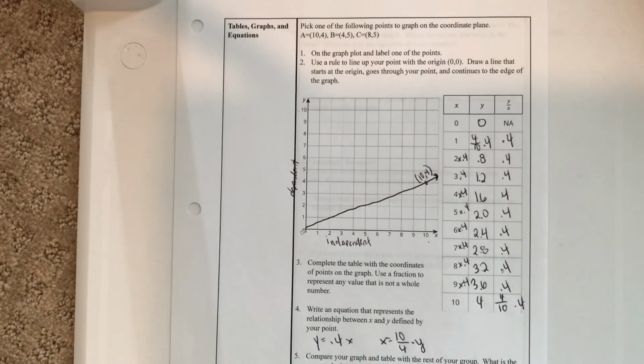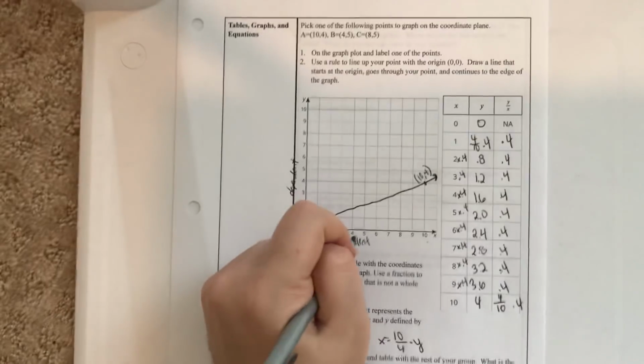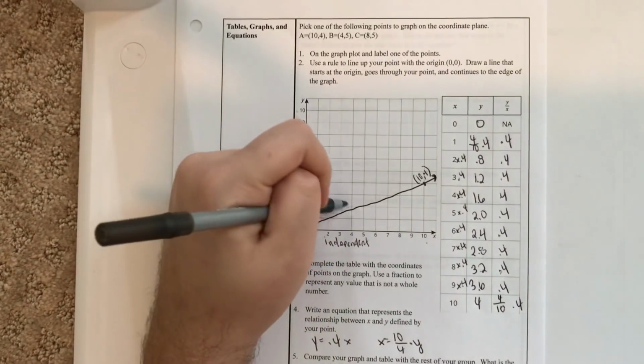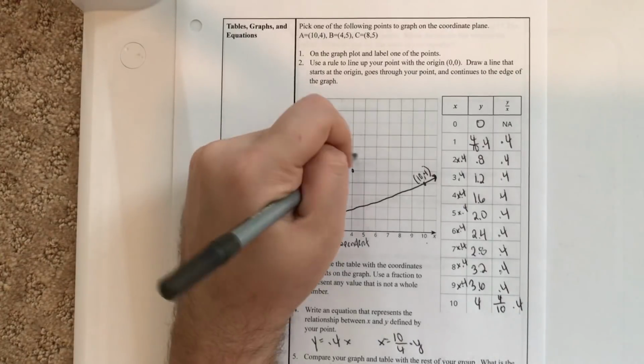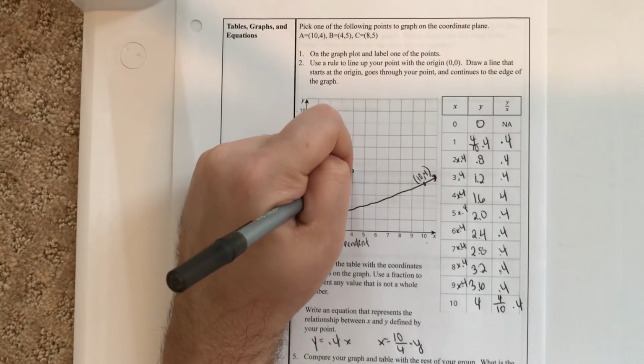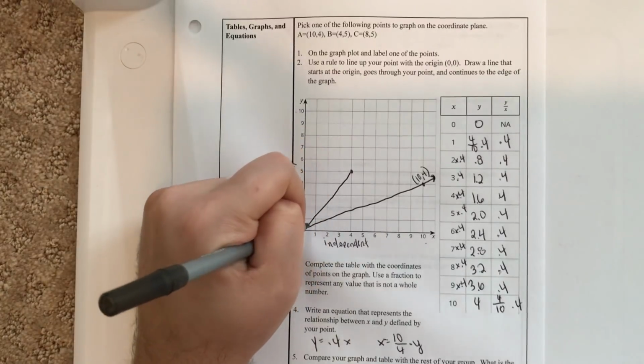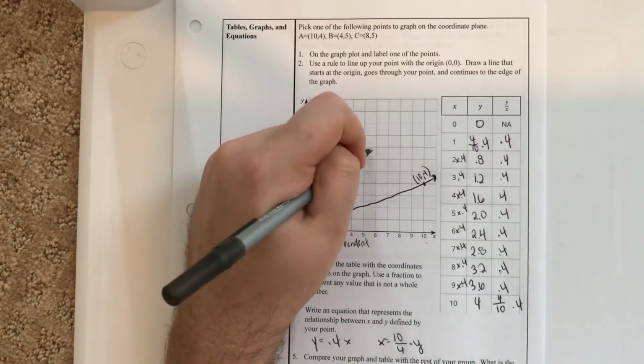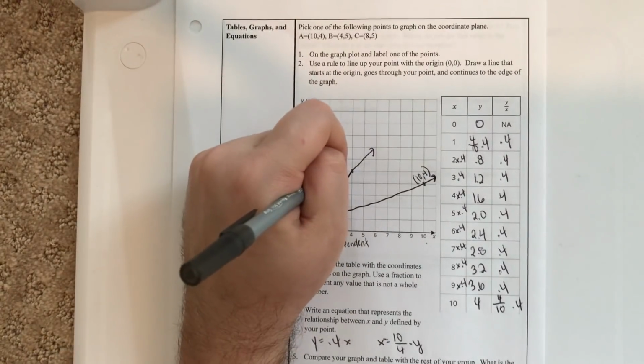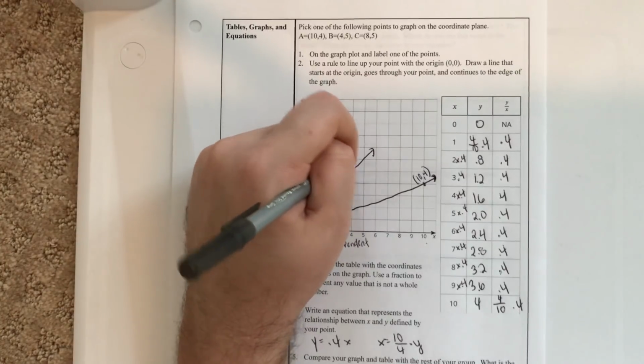So if we wanted to plot the other ones using just the points above, we're going to do that so that we can compare each one so that you can get a better sense of it. So if I plot 4, 5, 4 is here, and then 5 is there. This represents point B. So this represents 4, 5.